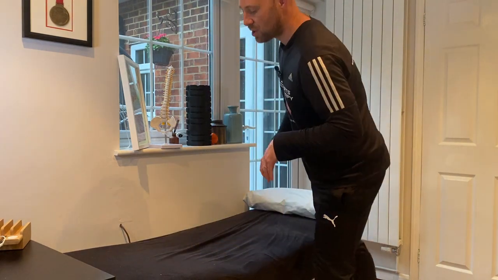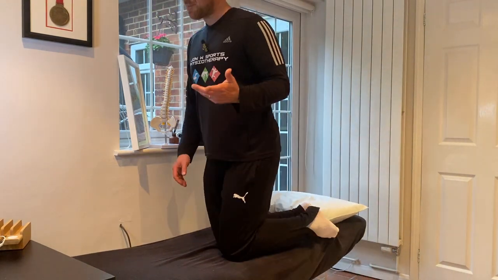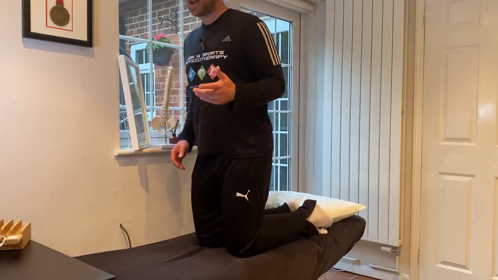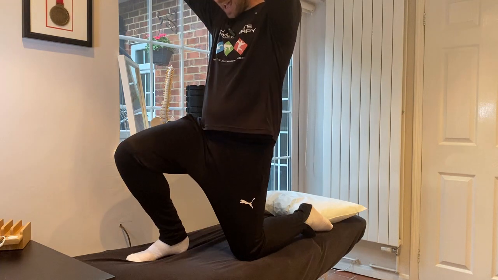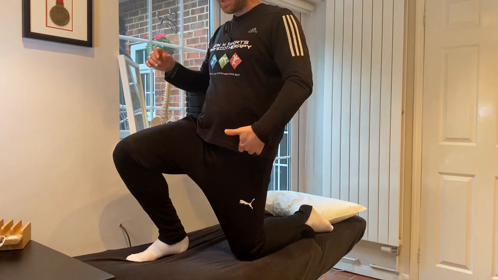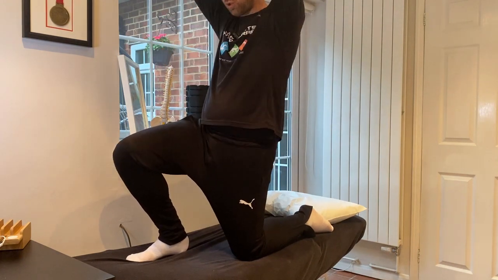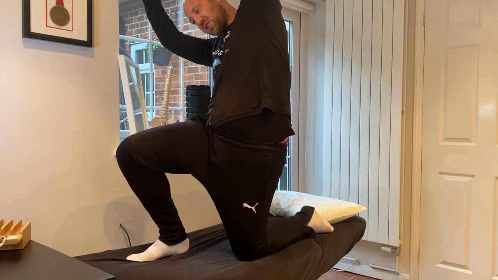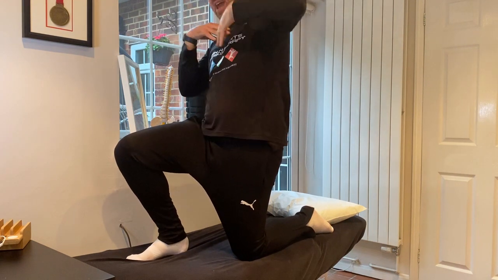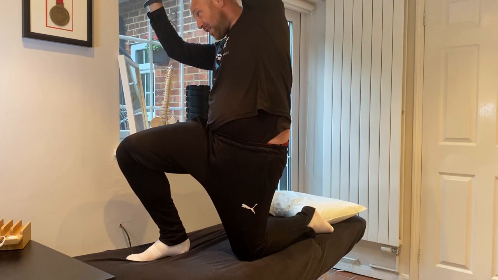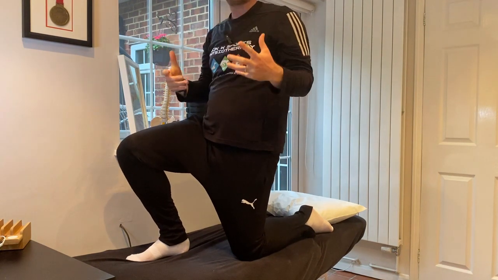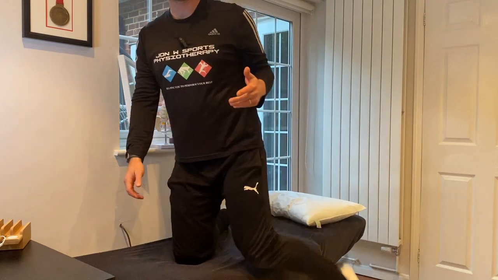If we get ourselves into a position, it can be on both knees if that's more comfortable, but I tend to like to go onto one knee. From that position, we place our hands above our head, and if my left knee is down on the floor, we then tip off to the side. We go as far as we can, keeping our chest nice and upright. When we go off to the side, we just see how that feels, how far we can get. Then we turn around and repeat on the other side.